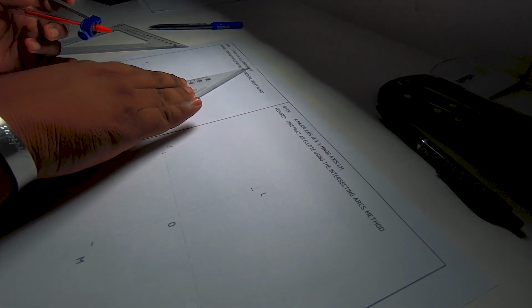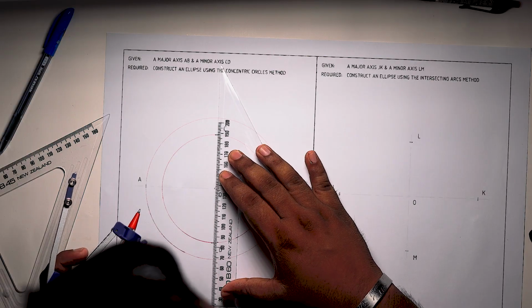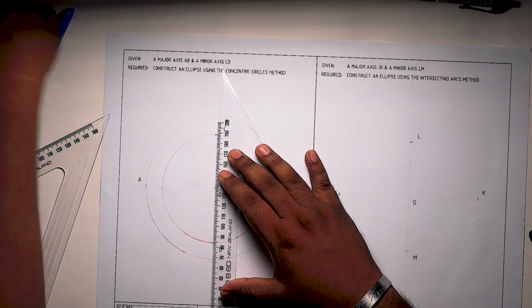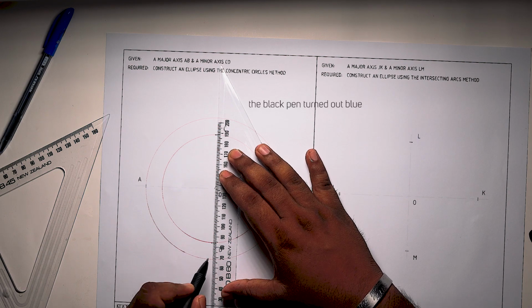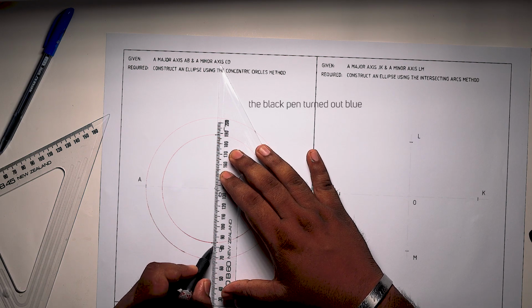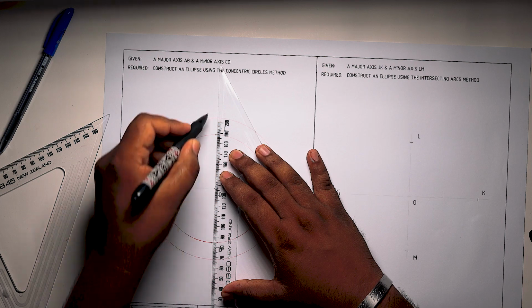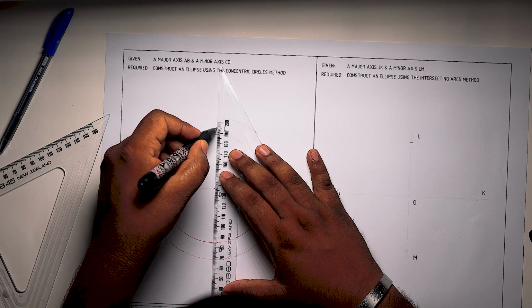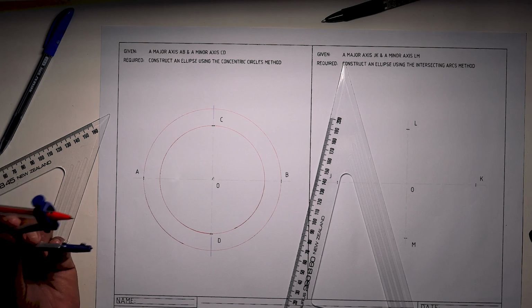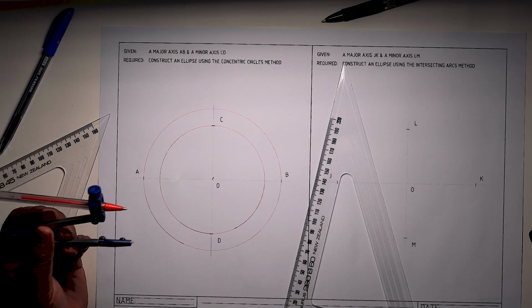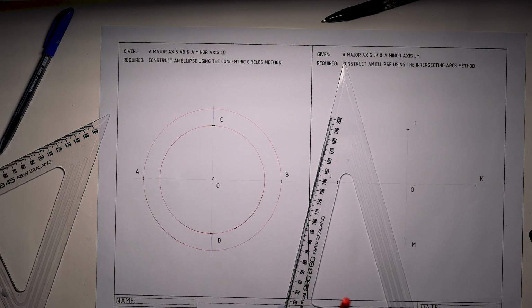Alright, now I'll just extend this a little bit further using a black pen lightly. I'll extend the vertical center line a little bit further just to get the intersection. Now what we need to do is use our method of division of circles and divide each of the circles into 12 equal parts. Very simple.